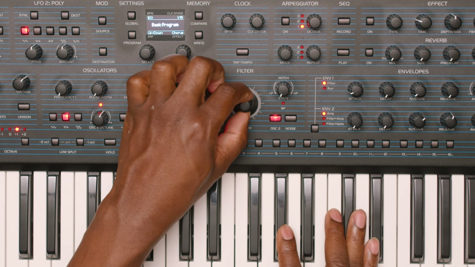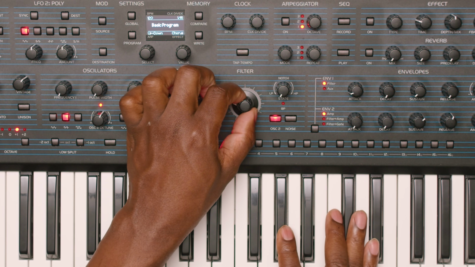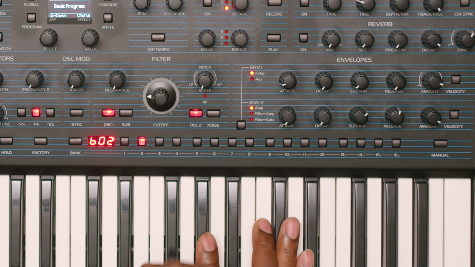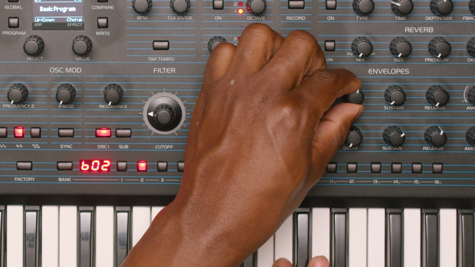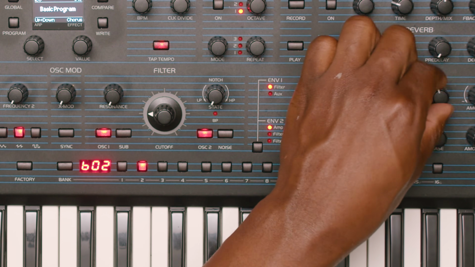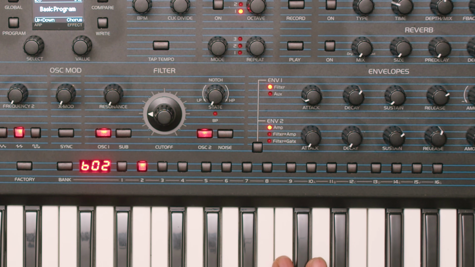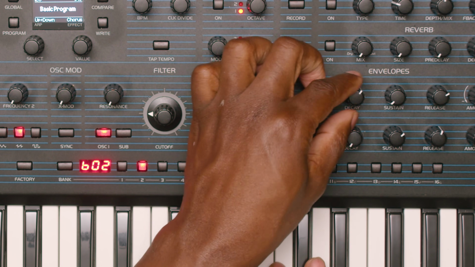I might not even need to do it this way, but I'm gonna bring the cutoff back, and I'm gonna add it back through the filter envelope. Let's bring the decay up and release. That way it'll kind of give a plucky punch in the sound. And if I shorten the decay, you'll hear how it changes.